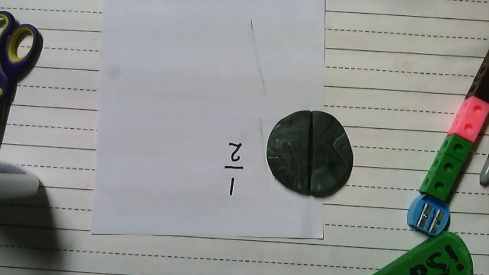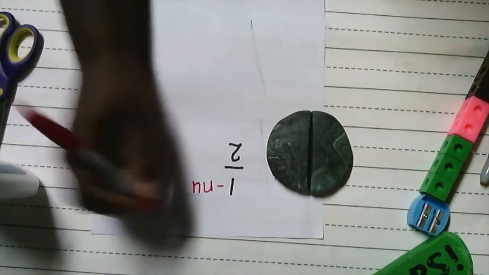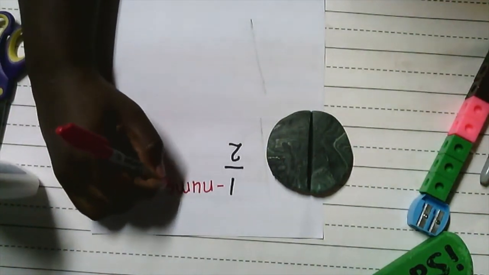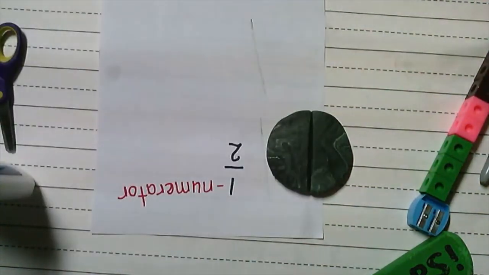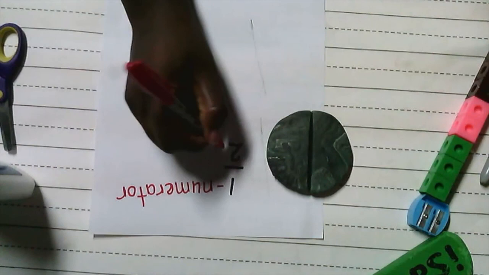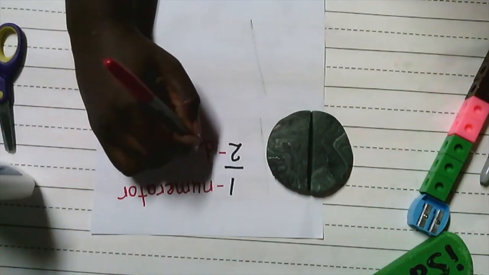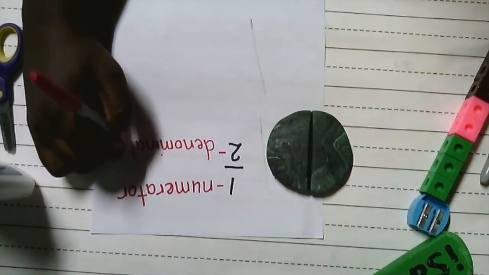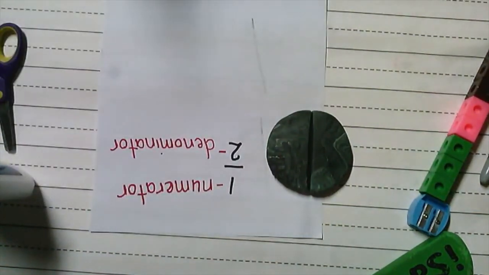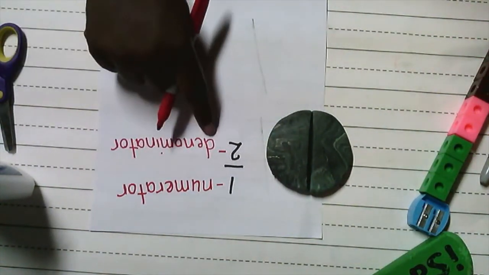So, like the song said, each of the numbers has a name. On the top here, if you were listening or you were singing along, because I know you catch on really fast, the number at the top is the numerator. And then the number at the bottom, the denominator. So those are the special names. They're really big words, but you'll remember them: numerator and denominator.